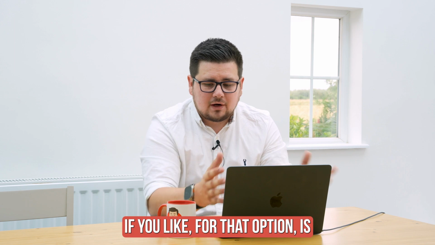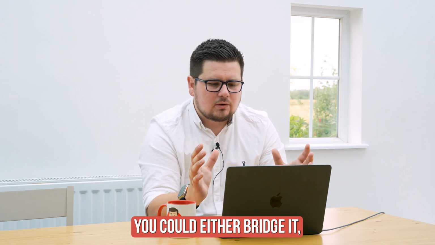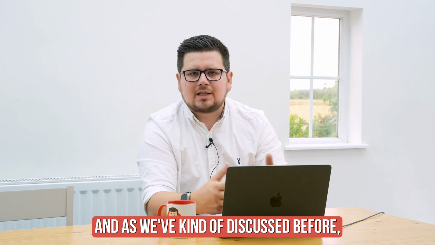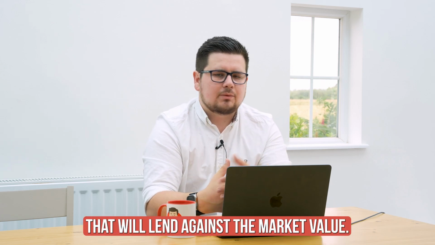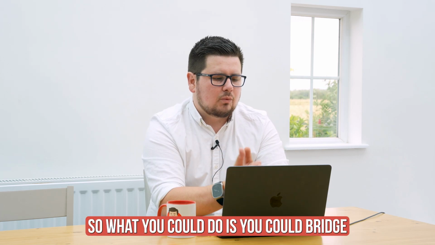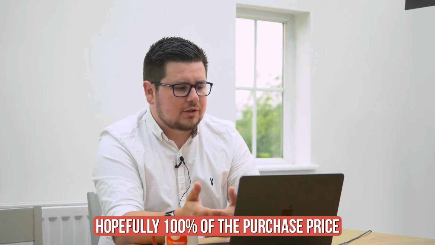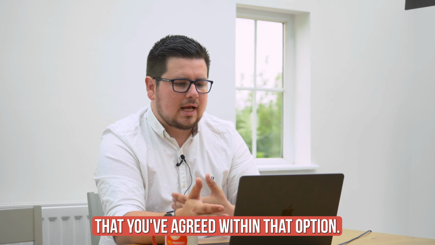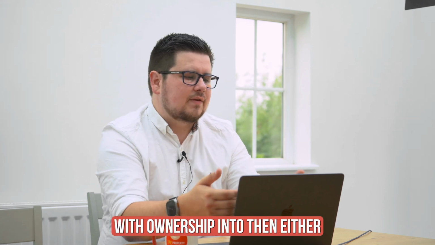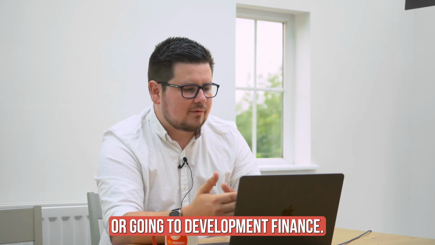Your options, if you like, for that option is you could either bridge it, and as we've discussed before, there are bridging lenders that will lend against the market value. So what you could do is bridge against the 200,000 as opposed to the 100,000, therefore raising hopefully 100% of the purchase price that you've agreed within that option, and then just proceeding with ownership into either selling it on or going to development finance.